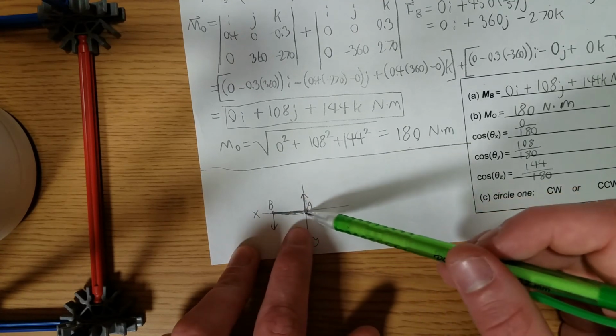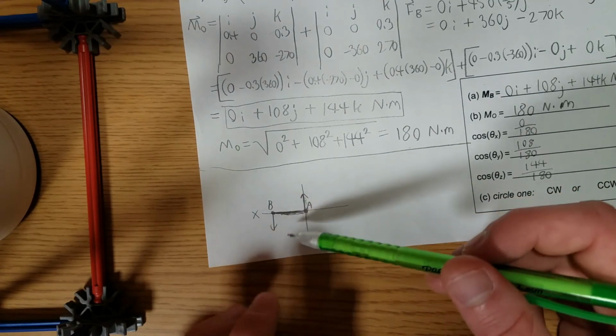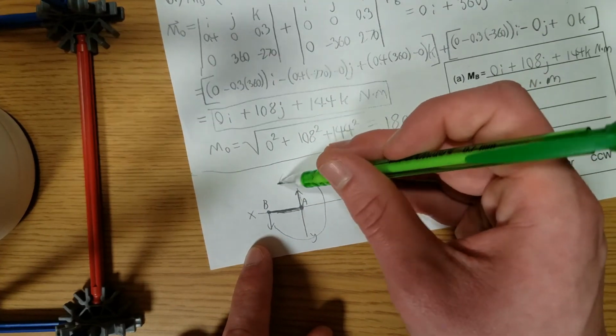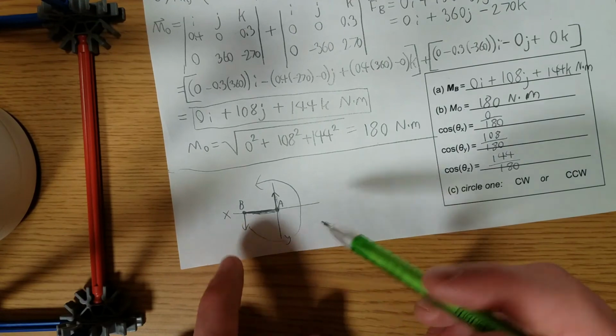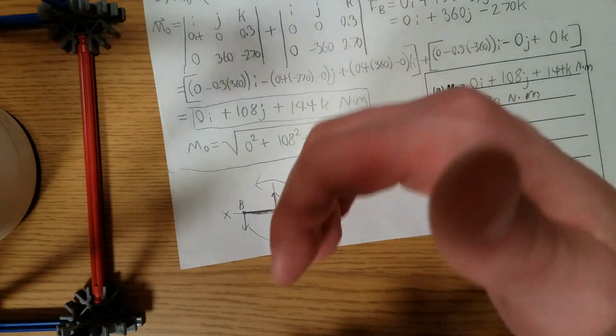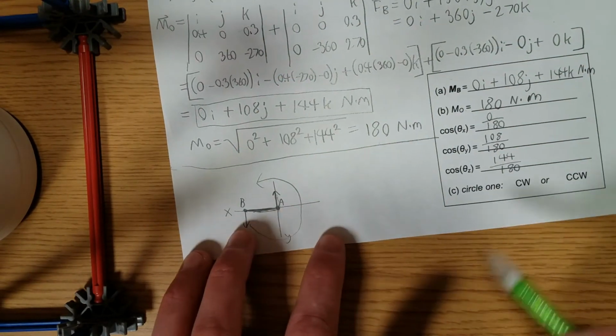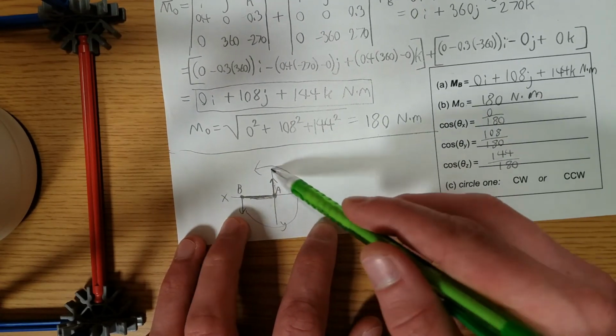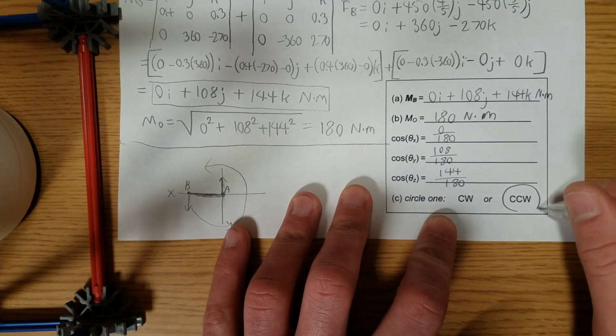It's a distance away from the line that we're looking at, and when it's pushing down this way, it would be going around like that, which looks counterclockwise. Right hand rule would be positive. That's not what it's asking here, it's just asking clockwise or counterclockwise. We can see that it would be going counterclockwise, so we can put that in here.